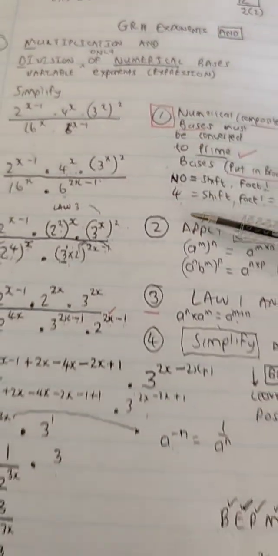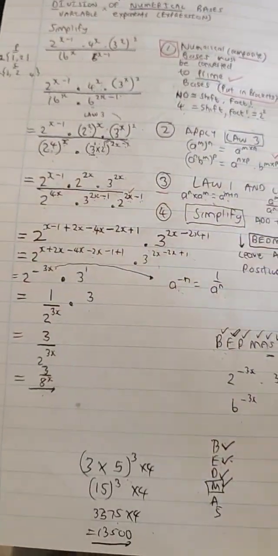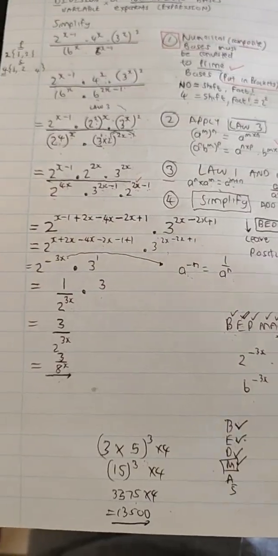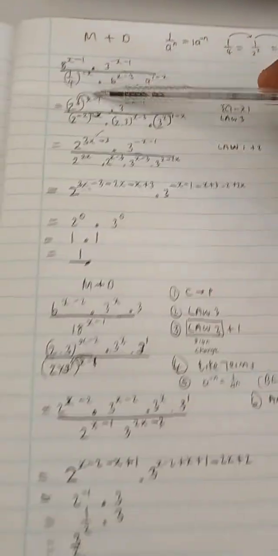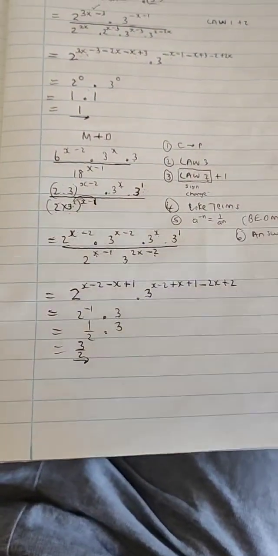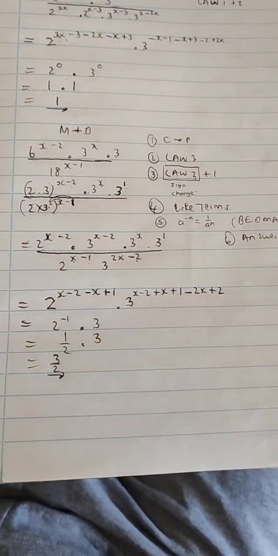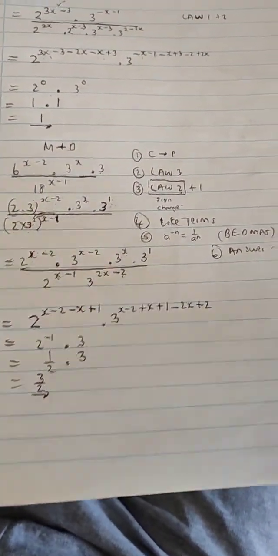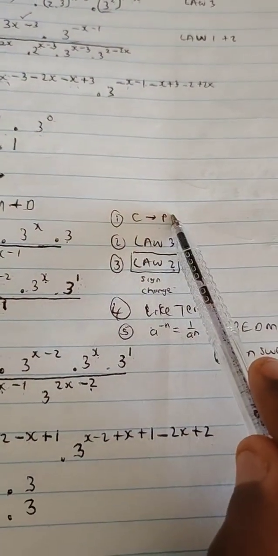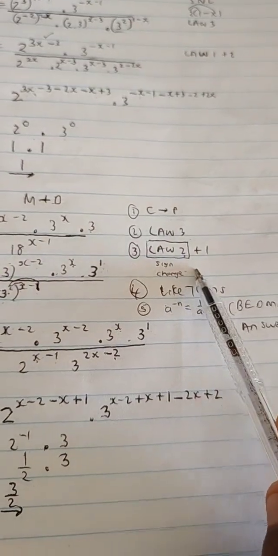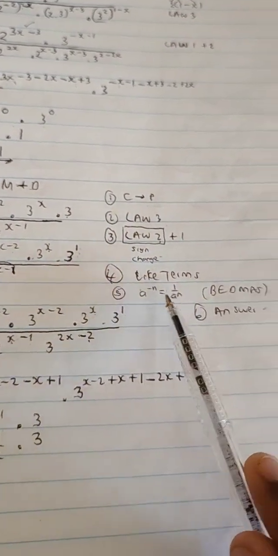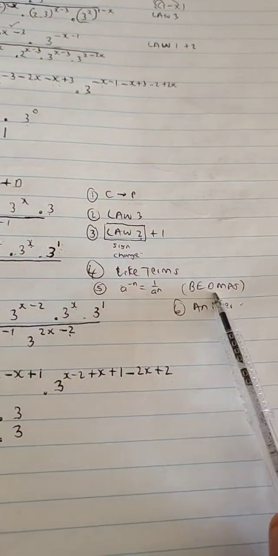There is a way in which we do these problems, right? We looked at 3 examples: example 1, example 2 and example 3, and we consistently applied the method of changing composite bases to prime bases, applying law number 3, applying laws number 2 and 1, adding and subtracting like terms, and simplifying using values.